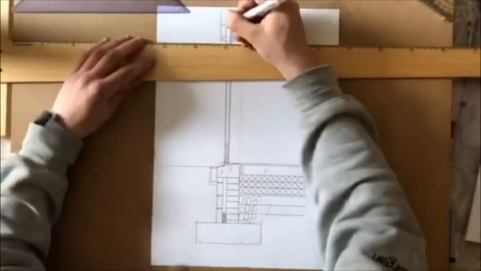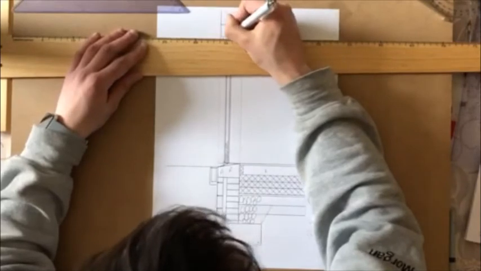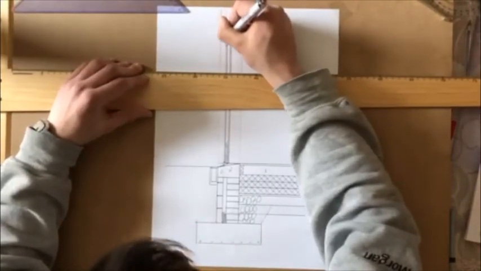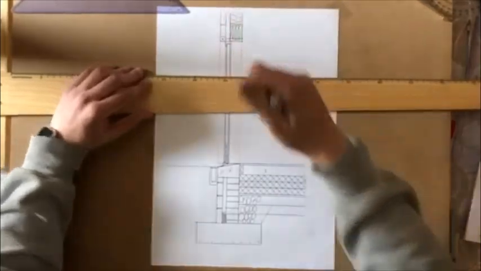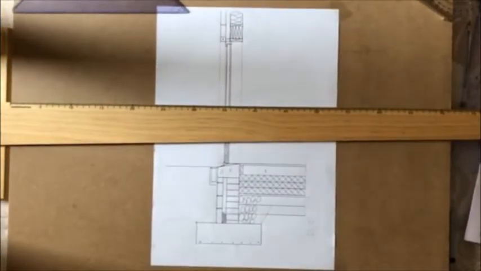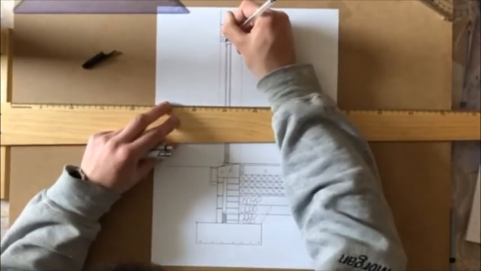Last little bits we need to fill in here. We have a blue pen there, hold on a sec. So this is the cavity closer inside here. Cavity closer at the top in blue.